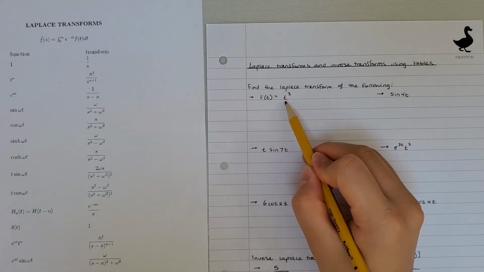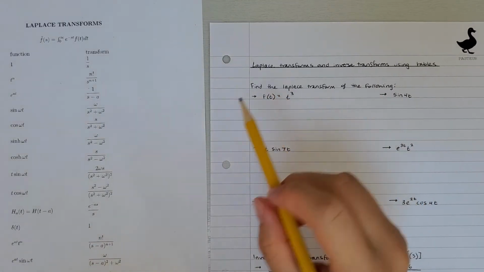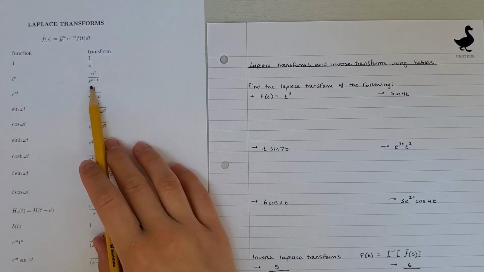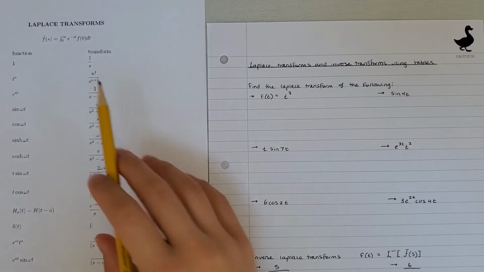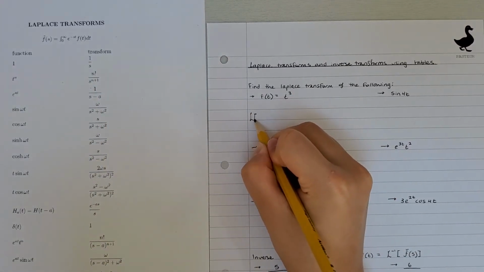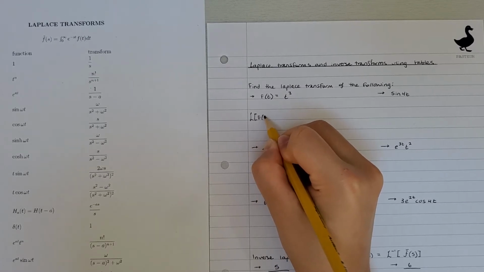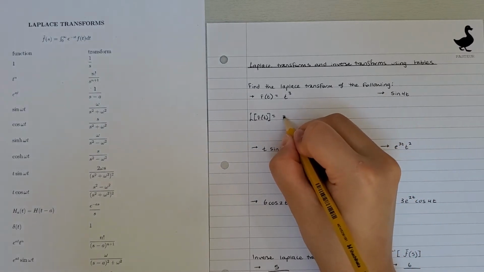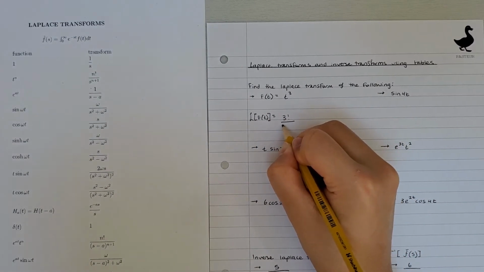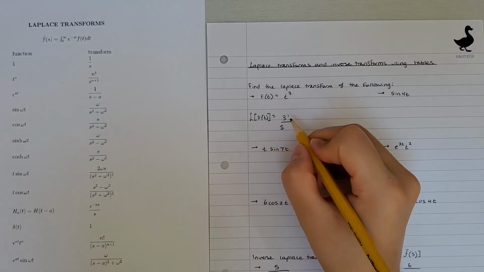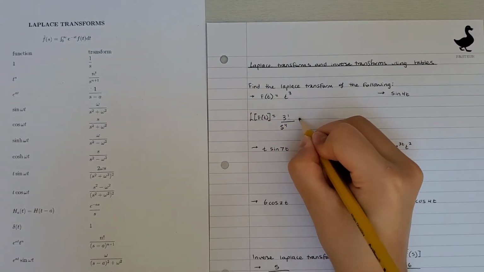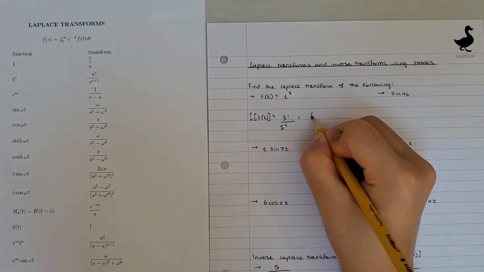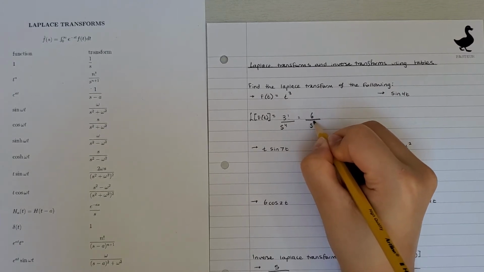So we have the function t to the power of 3. If we look on the table, we have a function t to the power of n, and that's n factorial over s to the power of n plus 1. So the Laplace transform of the function is 3 factorial over s to the power of 3 plus 1, so 4. 3 factorial is 3 times 2 times 1, so it's 6, over s to the power of 4.